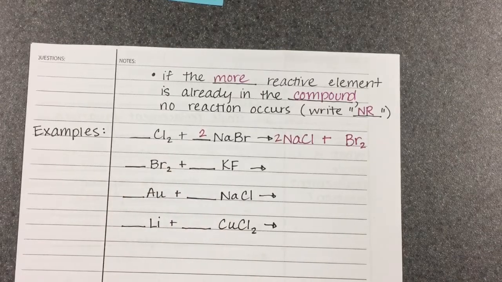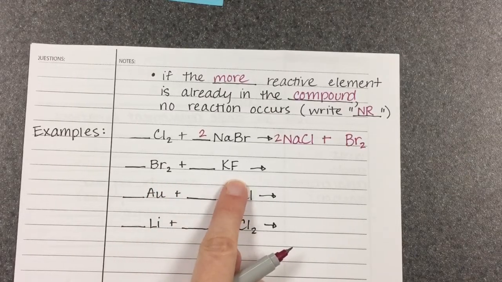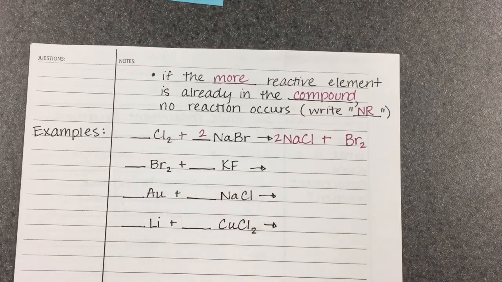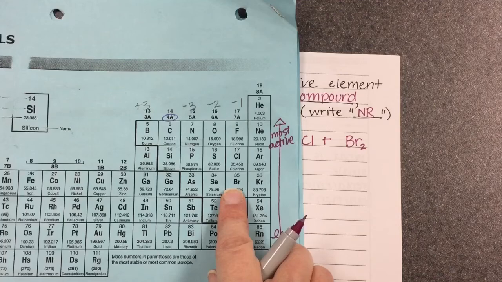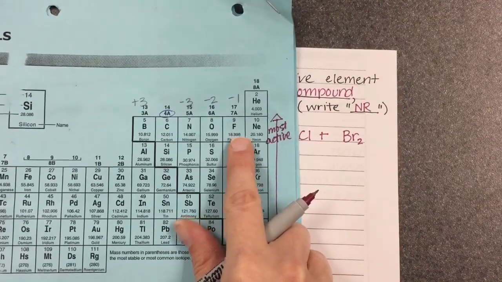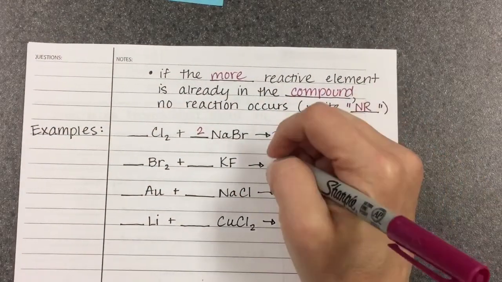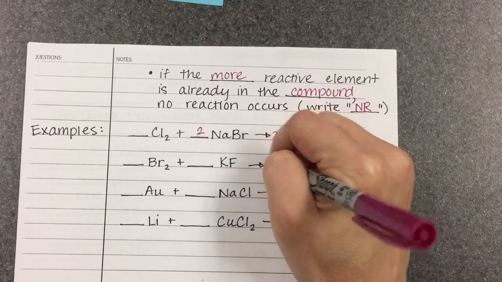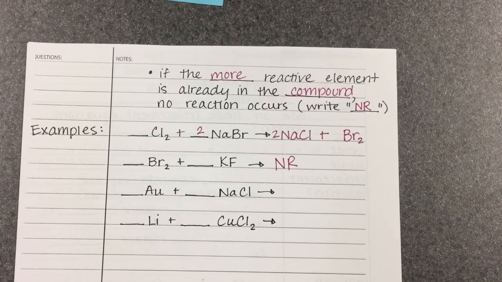Okay? Now if I look at the next example, bromine is again a nonmetal, so I'm going to compare it to the nonmetal in the compound, fluorine. Bromine is below fluorine in this activity series. Fluorine is the one that's less stable, so it's going to want to be in the compound, and it already is. So since everything is the way that it needs to be in order to be stable, put NR. No reaction is going to occur here. If I actually put bromine in potassium fluoride, nothing would happen.